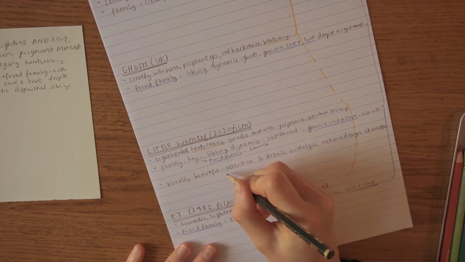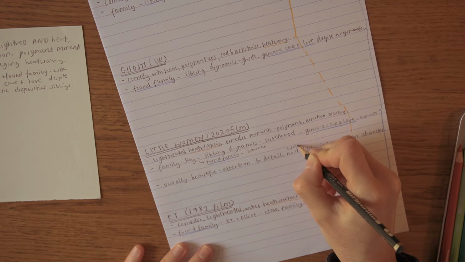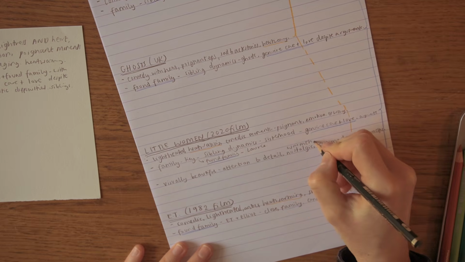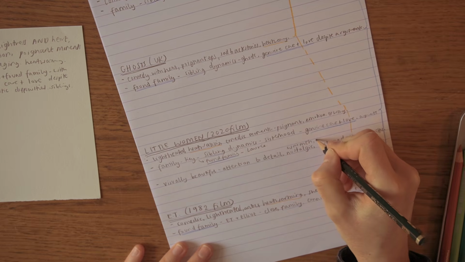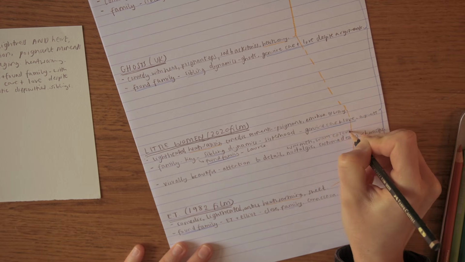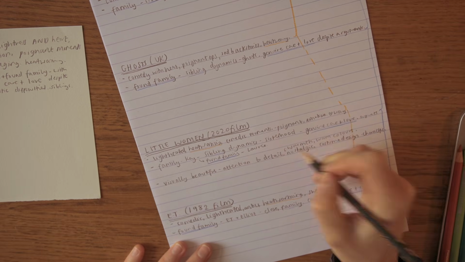And I feel that there's a real warmth to it as well. That's something I really want to point out. There are quite a lot of warm colours, which links to this sense of nostalgia as well.